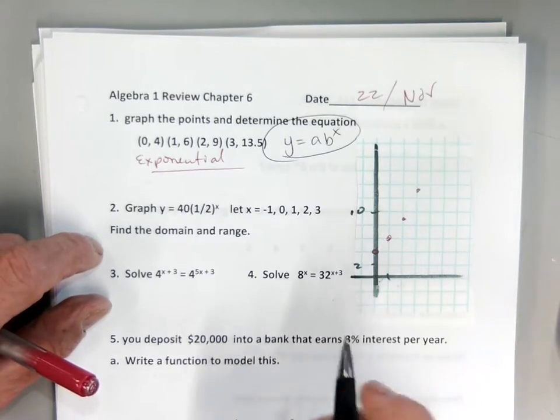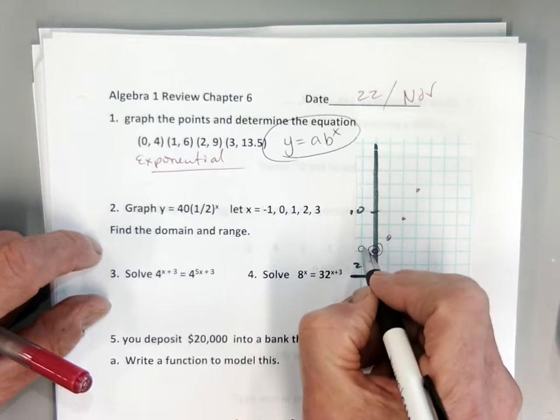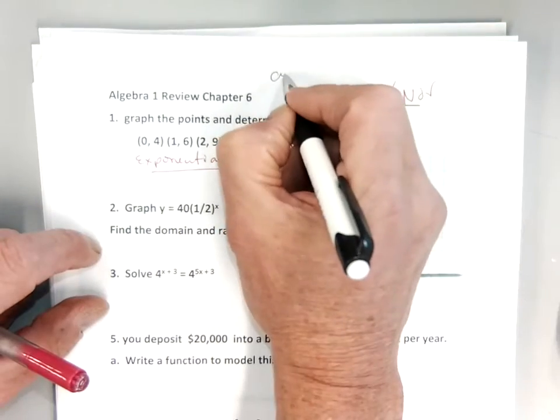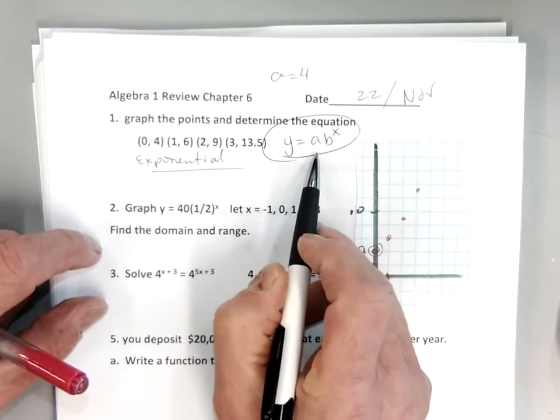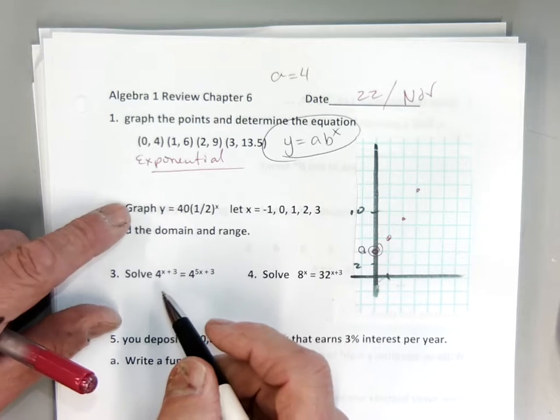Well, I know a is the beginning amount. I know that's 4. That's a. A is right there. It's 4, okay? So I know a is 4, which I will put there. I don't know b, but I could probably figure it out.